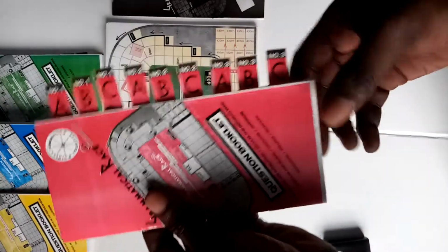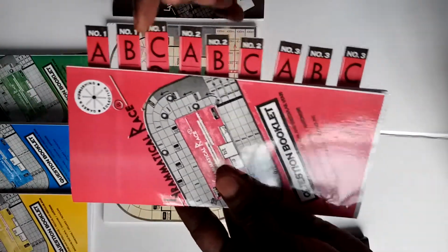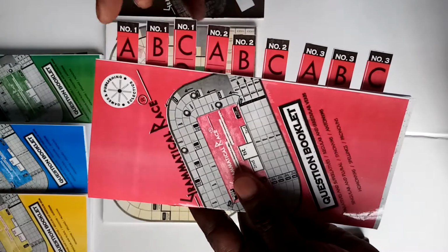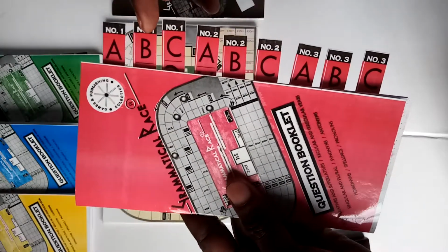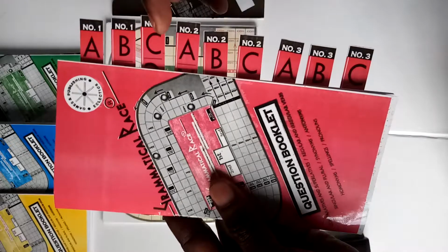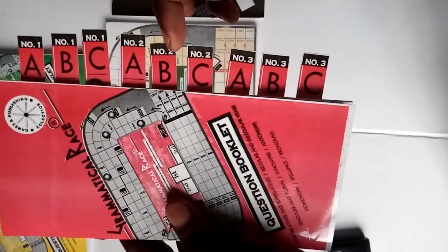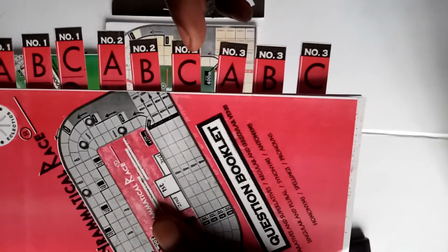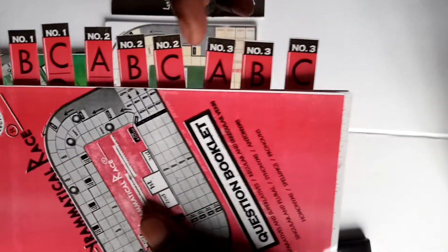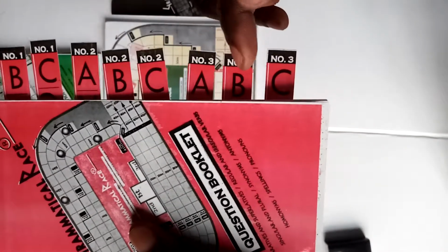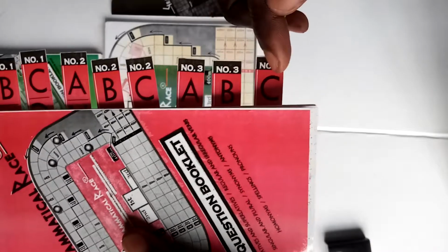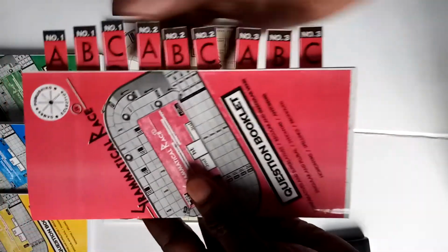So what we have here is number 1, option A, number 1, option B, number 1, option C, number 2, option A, number 2, option B, number 2, option C, number 3, option A, number 3, option B, number 3, option C. So how do we use these answer tiles?